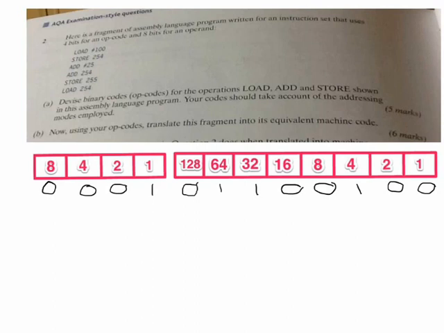So I know that our code for store was 0100, and that the value for 254 is this. So hopefully you can begin to see the pattern of what is going on here. You're just working out the first 4 bits based on the code you did in the first part of the question, and then the operand based on just converting the number into binary.